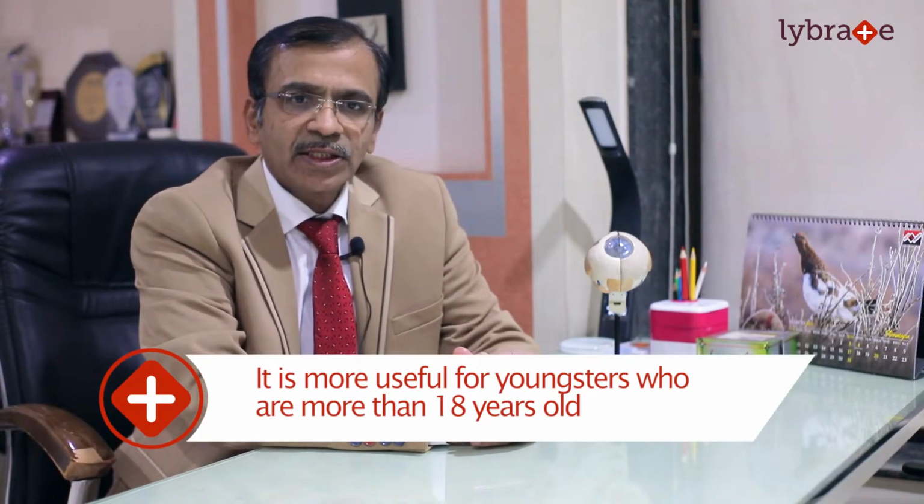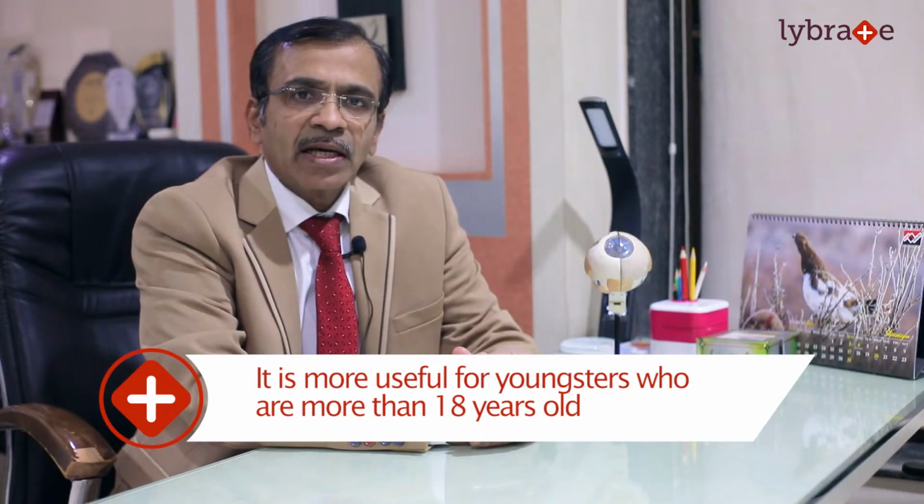Usually this procedure is advised for people who have stable refraction by age, that is not before 18 years, and after that it can be done at any age, but commonly it is more useful for youngsters who do not have glasses for reading purpose.